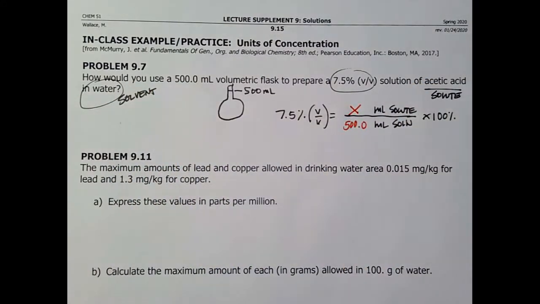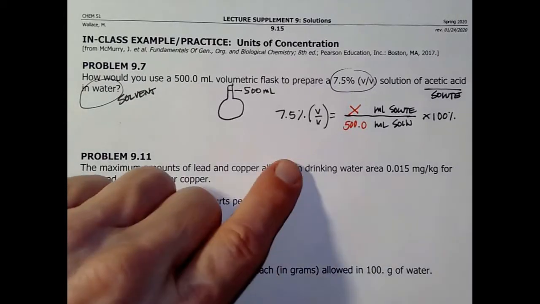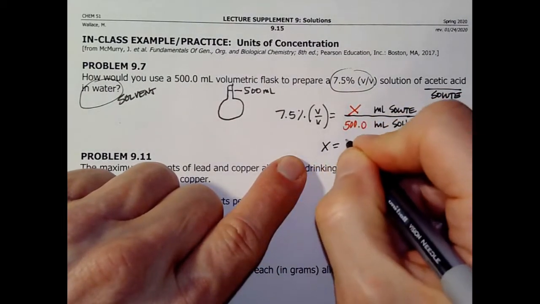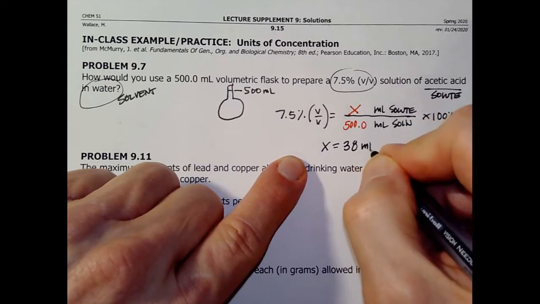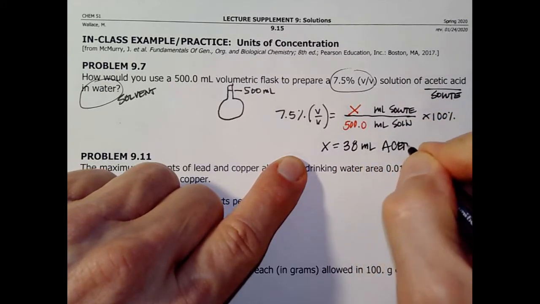I don't know how many milliliters of the acetic acid I need. I do the math. See, I got a number calculator here. I do the math. I end up with X equals 38 milliliters of acetic acid.